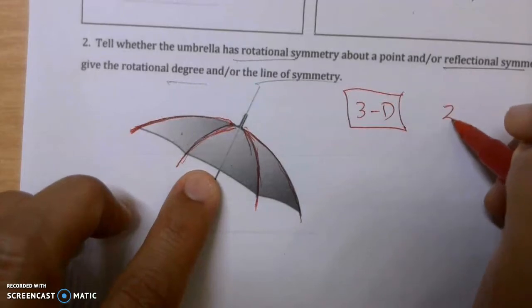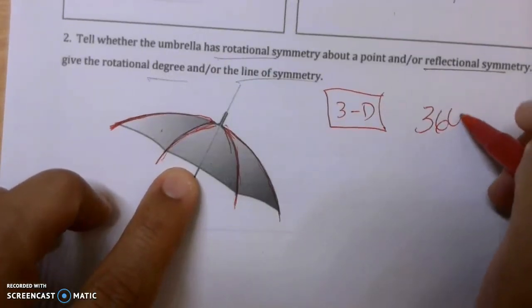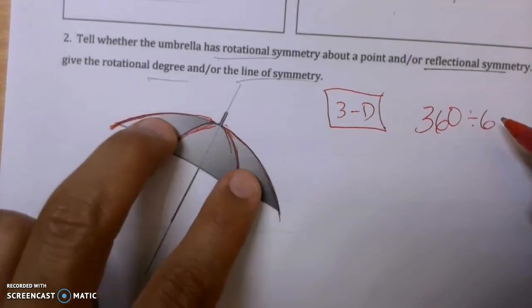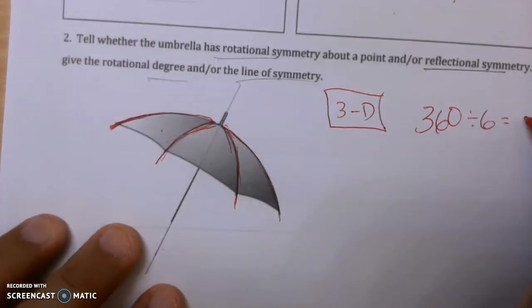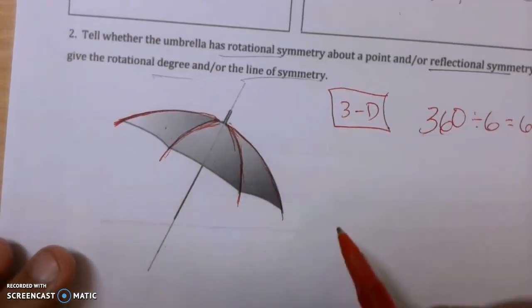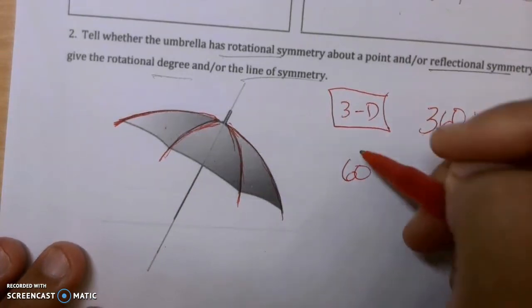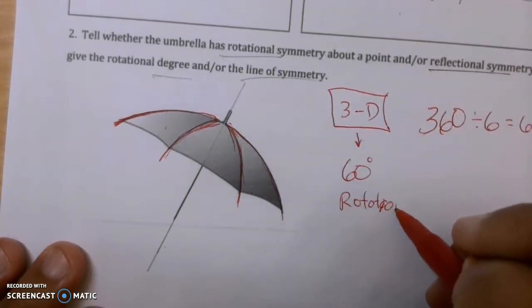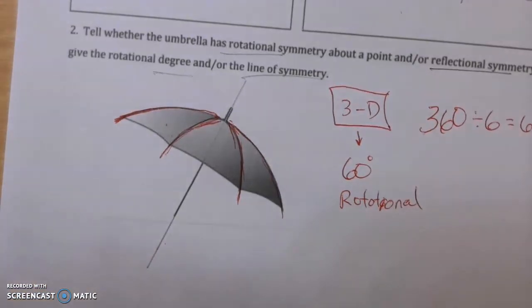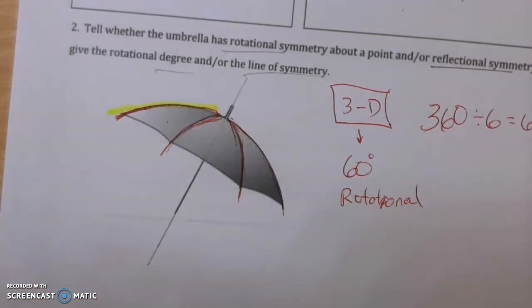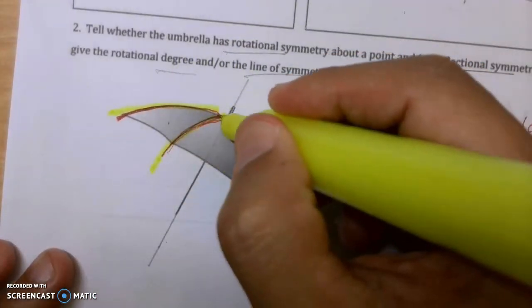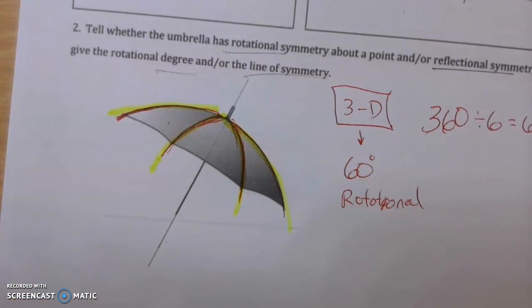So if you think of this as a three-dimensional umbrella, if I rotate anything 360 degrees divided by 6, because there's 6 even parts, 3 that you can see, 3 behind the picture, that's 60 degrees. So every 60 degrees in the three-dimensional world, this thing is rotational. Again, what I mean by that is this yellow line, if I took the umbrella and rotated it, it would end up on this yellow line. And this yellow line would end up here, and so forth. They would just kind of change places.